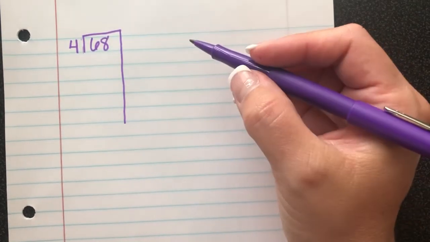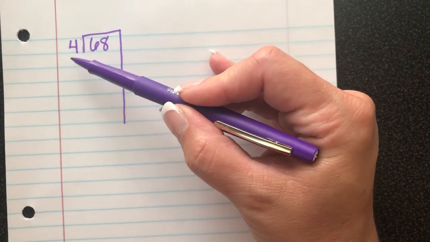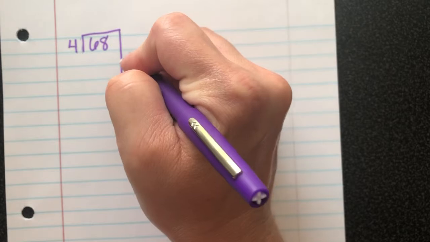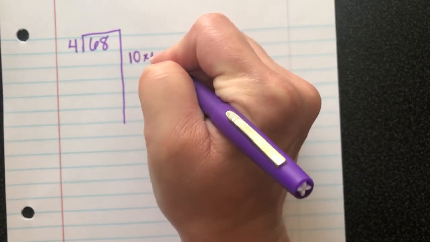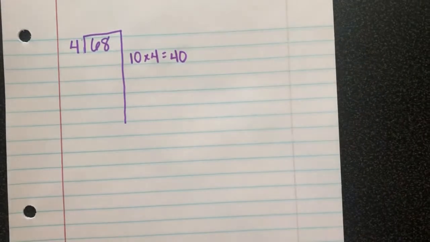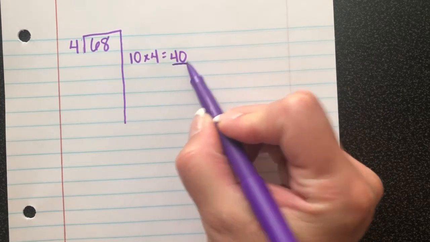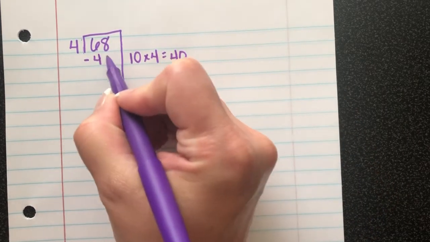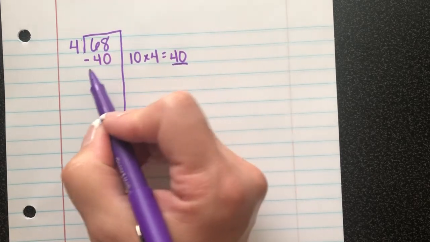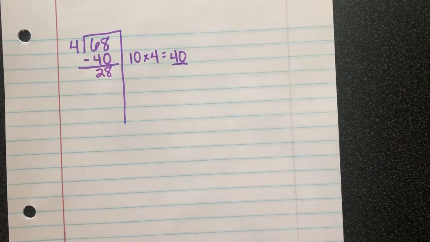Since we only have a 2-digit number, what I always say to start with is just try 10. Try taking 10 groups of 4. So I'm going to do that. 10 groups of 4 is equal to 40. So instead of just taking one group of 4, we're taking 10 groups of 4, and that is 40. I'm going to take that 40 out of the 68, and that leaves me with 28.